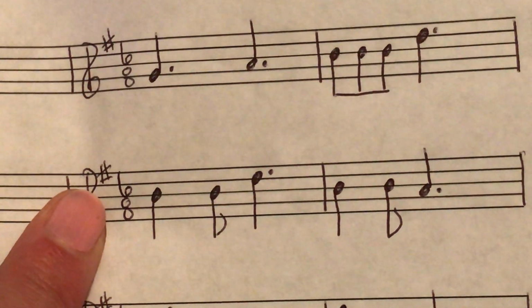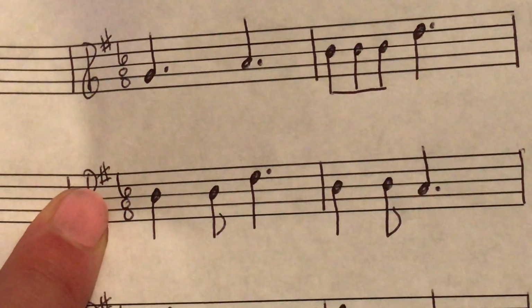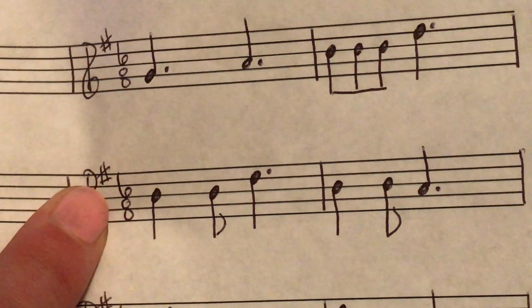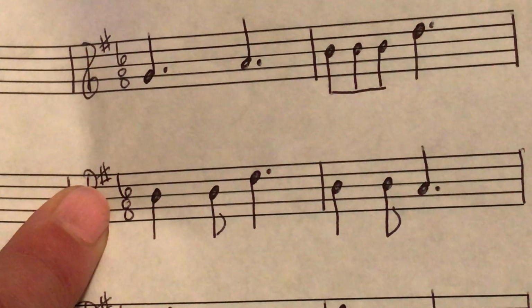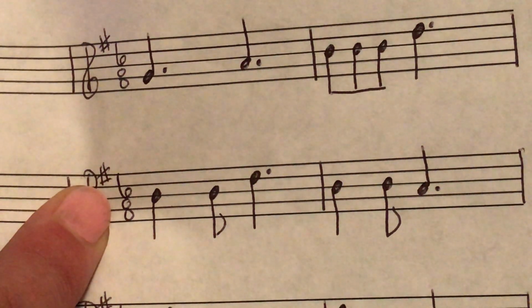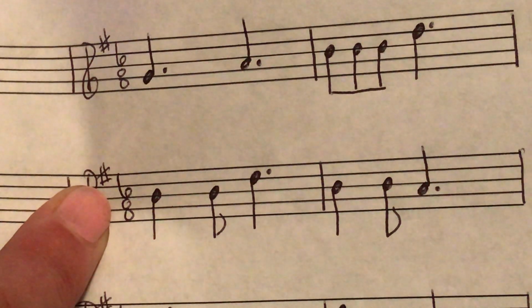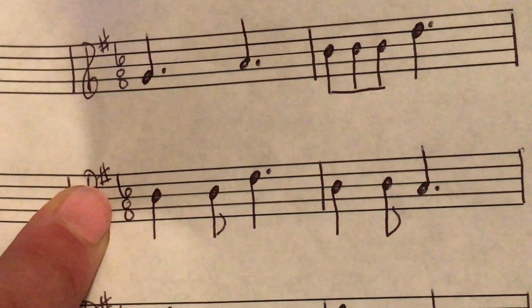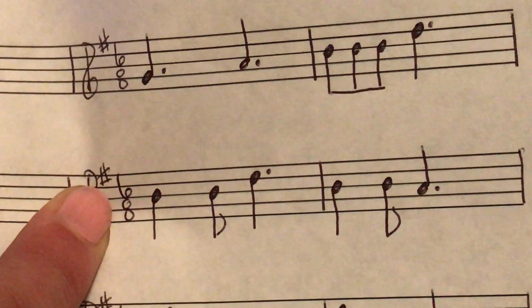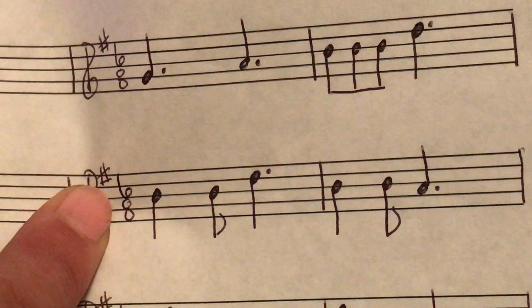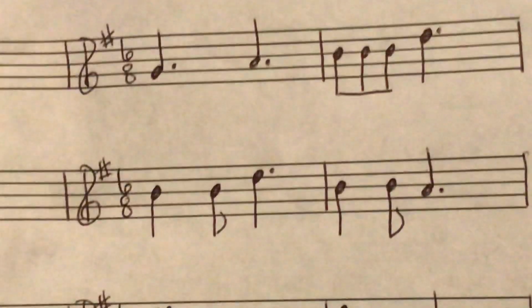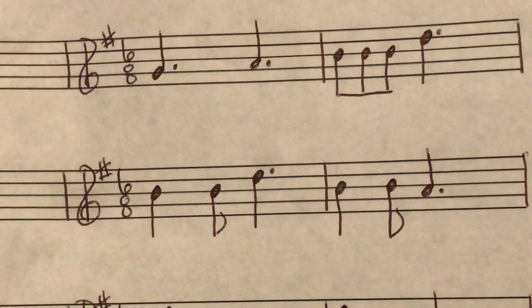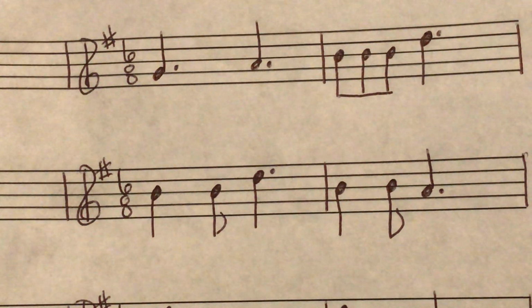Last pattern. All right, here I go. Mi, so, mi, do. Write what you hear. Mi, so, mi, do. And last time. Mi, so, mi, do. All right. If you need a couple seconds to finish up writing those patterns, that is fine.